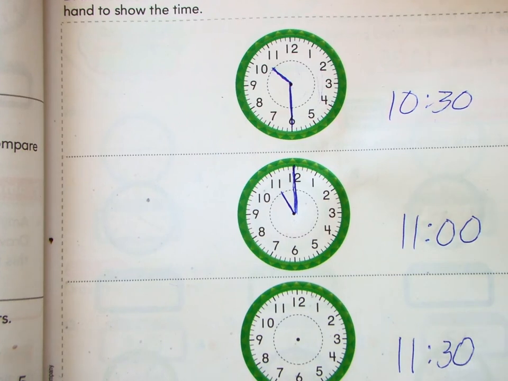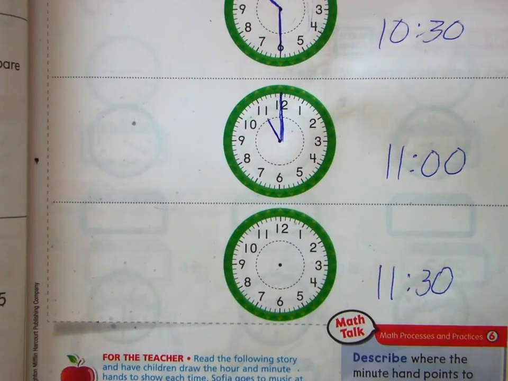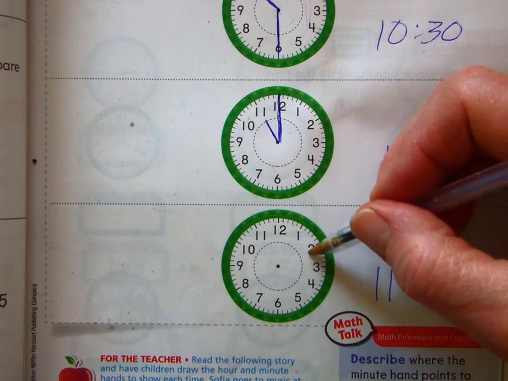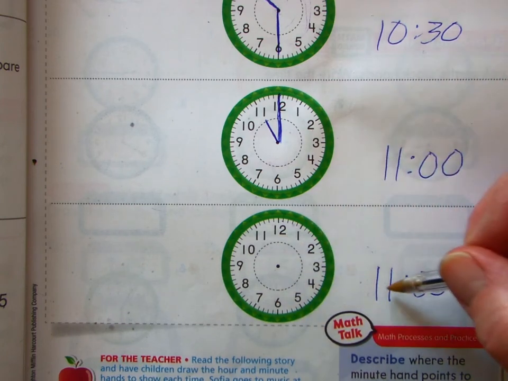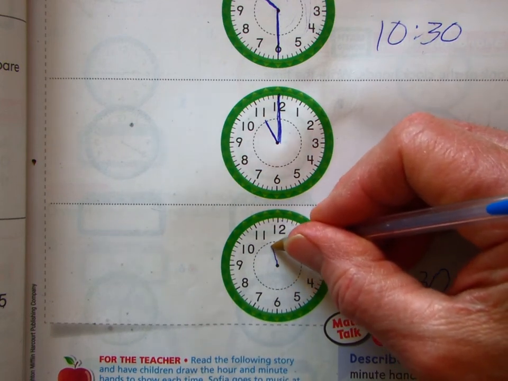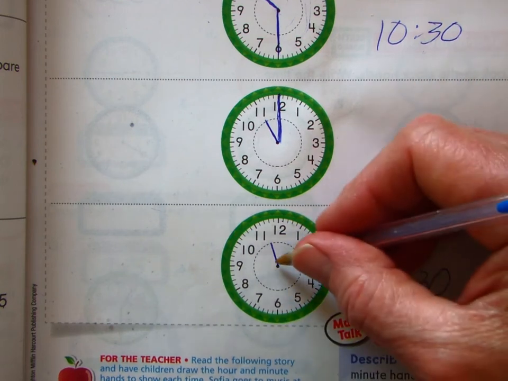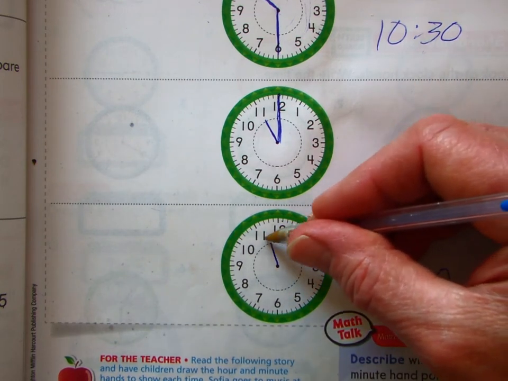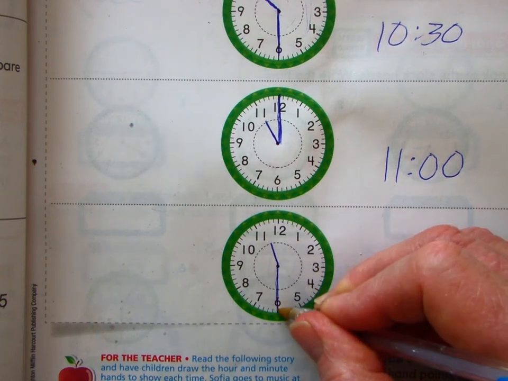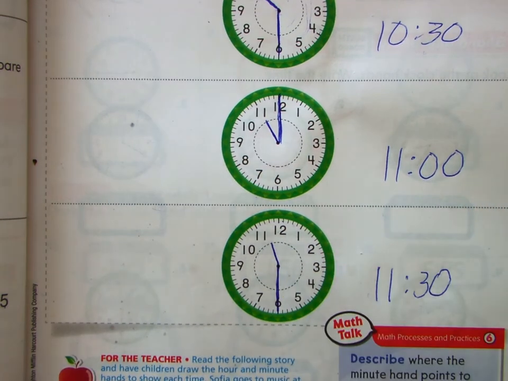Again, we start with our hour first. Our hour is the little hand, right? Little hand at the 11. Now, the minutes is 30, so if the minute hand went halfway around, that means the hour hand has moved a little bit. It's not right at the 11 now. It's between the 11 and the 12. It's halfway. Half past means the little hand has moved halfway between the two numbers. 30, of course, is back down at the 6. All the way down. Big hand past the broken line. 11:30.